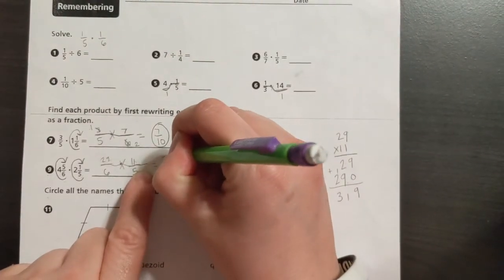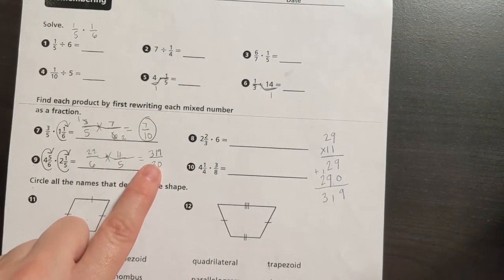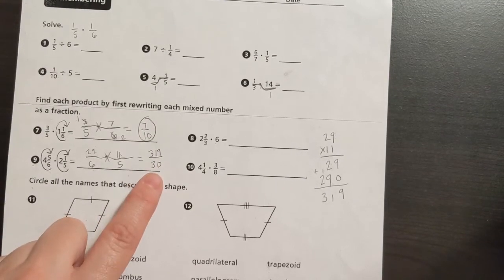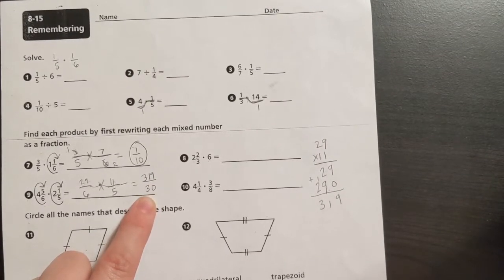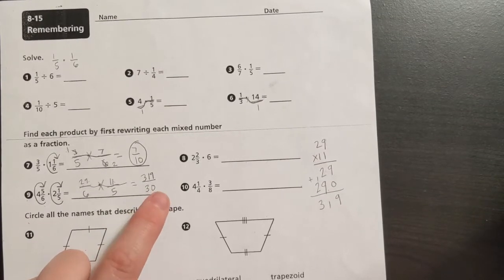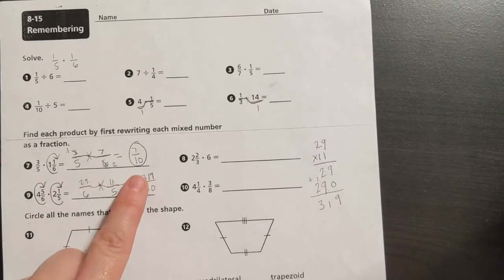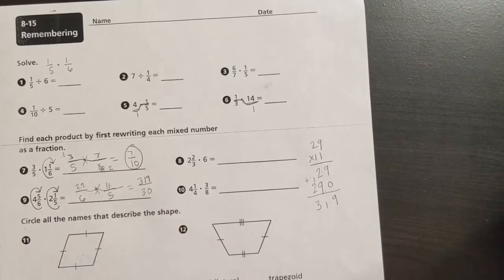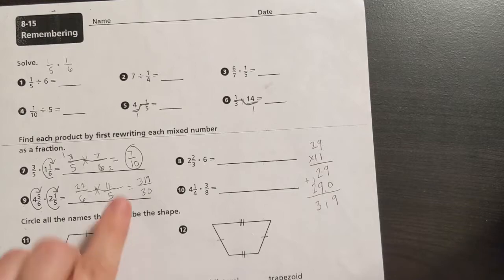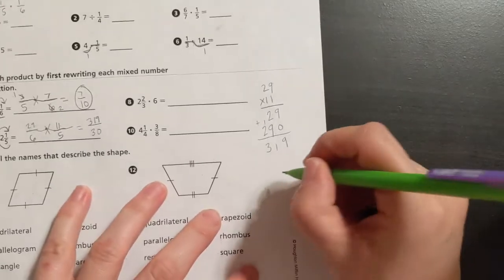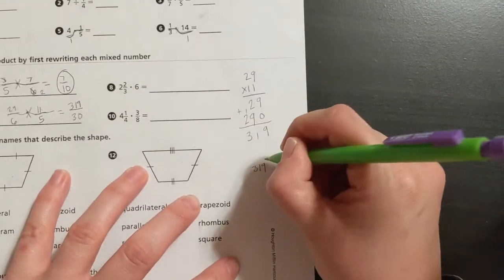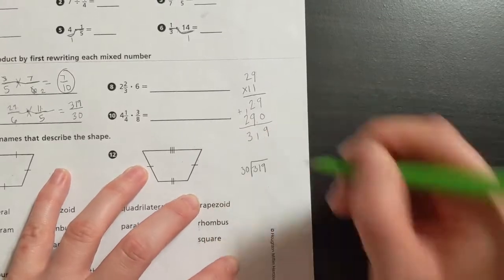So 319 is just the numerator. So the fraction is 319/30ths. Do you think Ms. Fisher wants you to leave it as that improper of a fraction? The answer is no. What I'm looking for when you get to a complicated problem like this is now your division skills. Can you take this fraction and divide it and figure out a mixed number? So remember, when you're dividing, it's 319 divided by 30, which looks like this. 319 divided by 30.